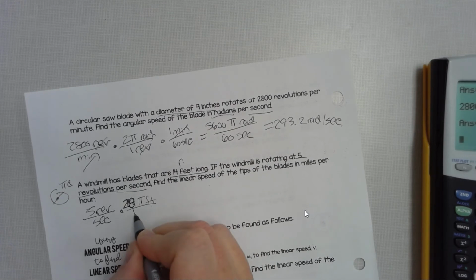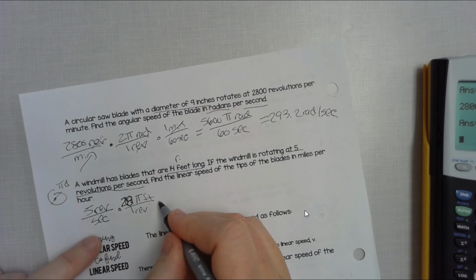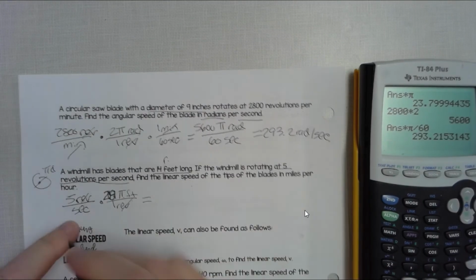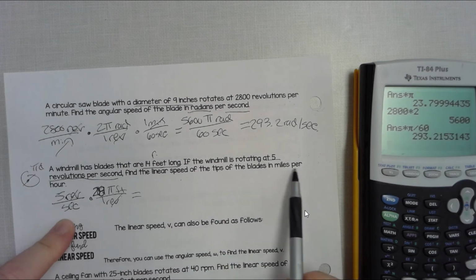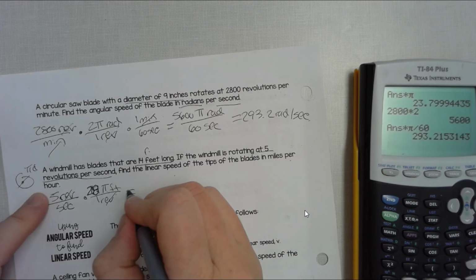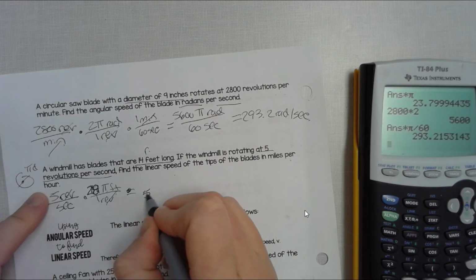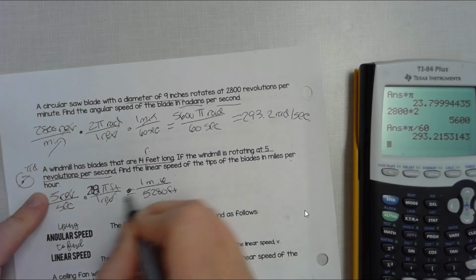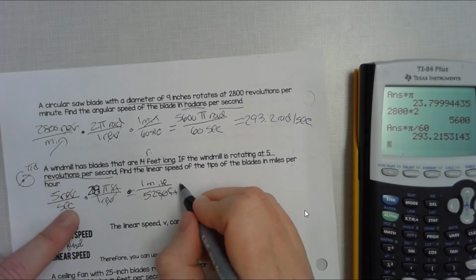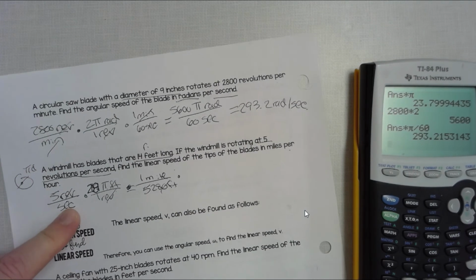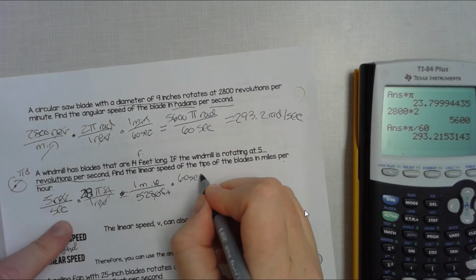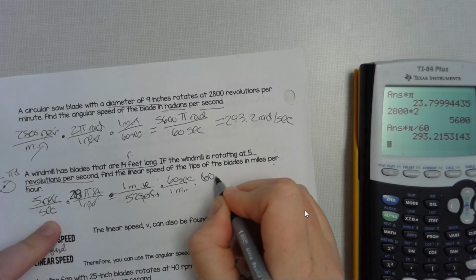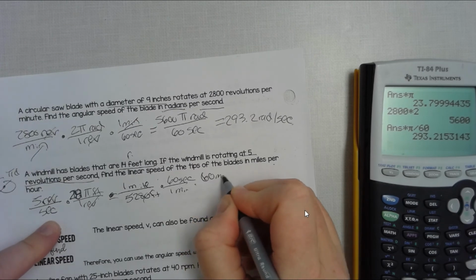feet per 1 revolution. So now my revolutions, if I multiplied that across right there, that would leave me with feet per second, and I need it to be in miles per hour. So let's change to miles now. So there's 5,280 feet in 1 mile. So now my feet will cancel for me, and then I need hours. So I need to change seconds to hours. So I have 60 seconds equals 1 minute times 60 minutes equals 1 hour.